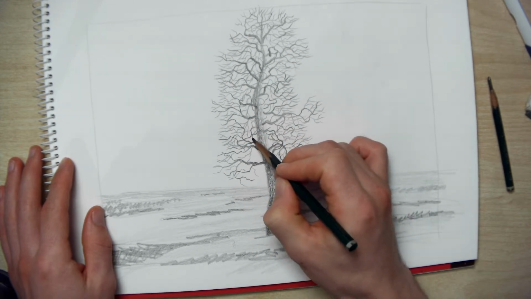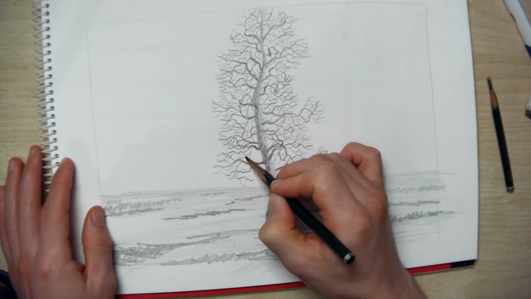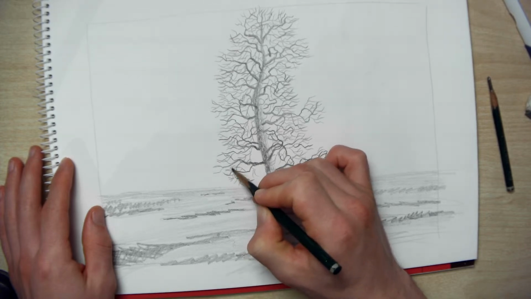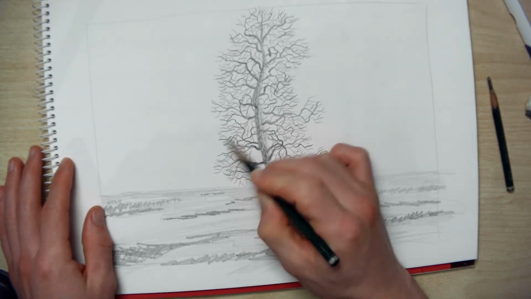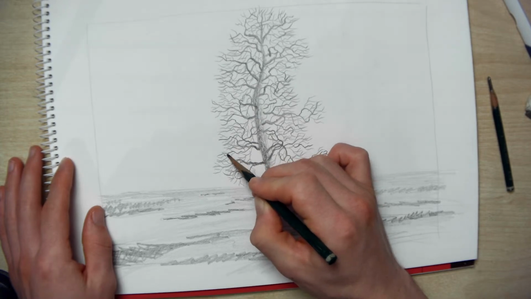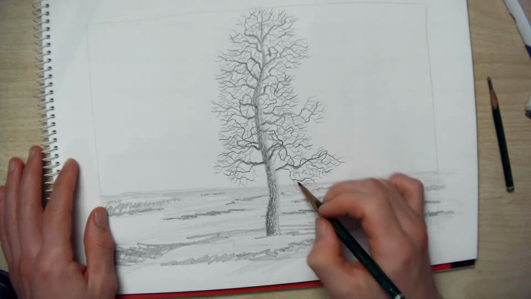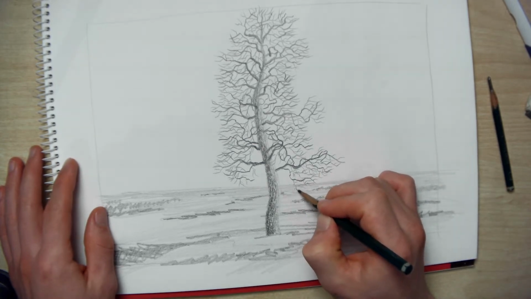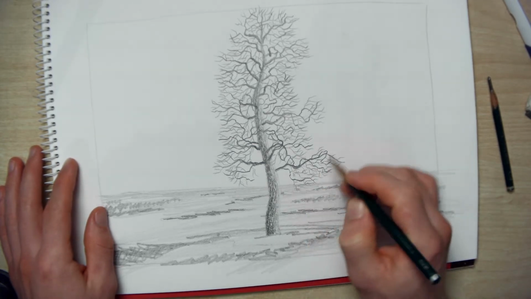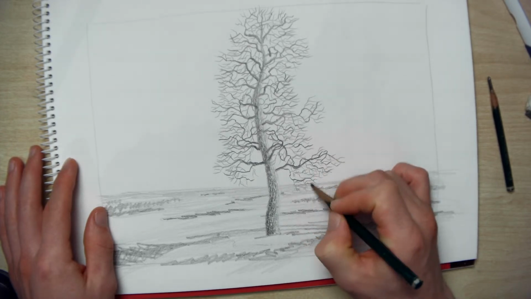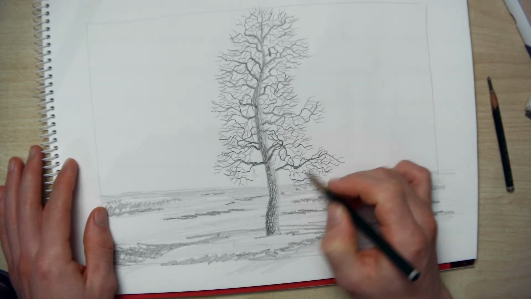Some more in here, some more branches down here, and we're almost done with this layer. That's it. And now I'm just going to add a lot of tiny branches at the tip of every branch that we got so far. Well, I mean, not a lot.